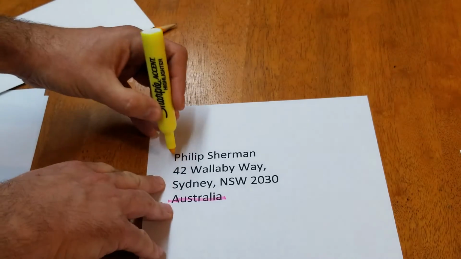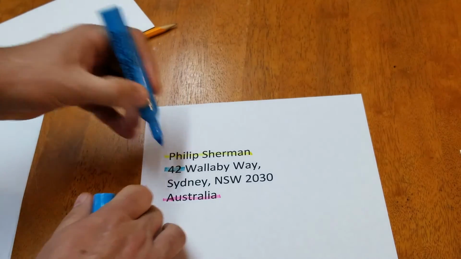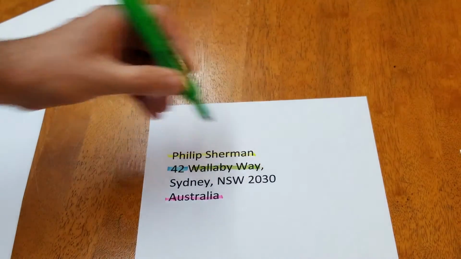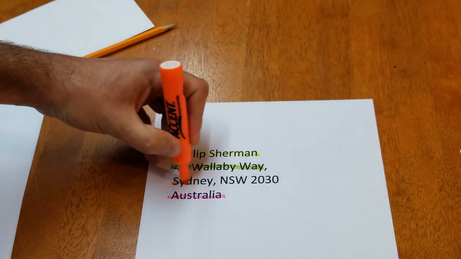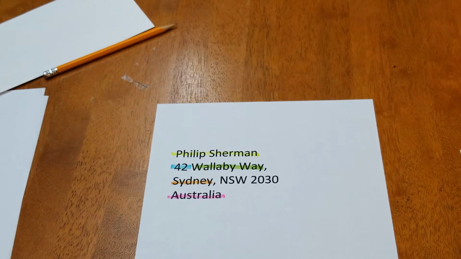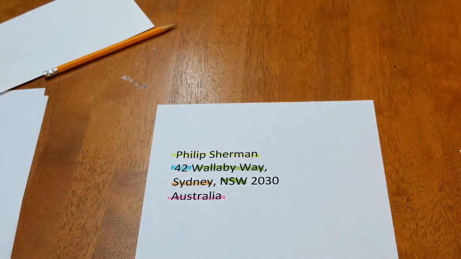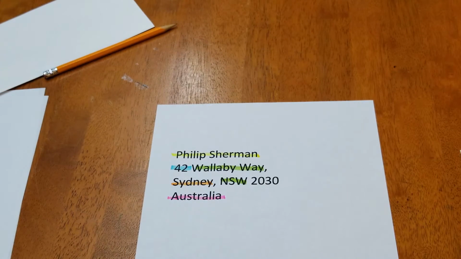We've got the person's name. We've got an address, so we've got a number and the street name. And then here we have the city, just like we had in our American address. We have the state. Once again, we don't write the name of the state. We write NSW. That stands for New South Wales. That's the name of the state where Sydney is.